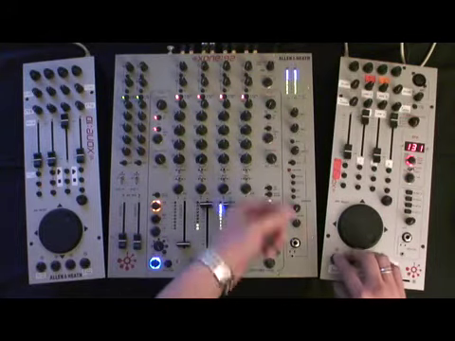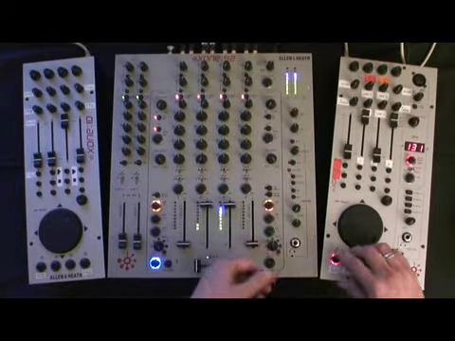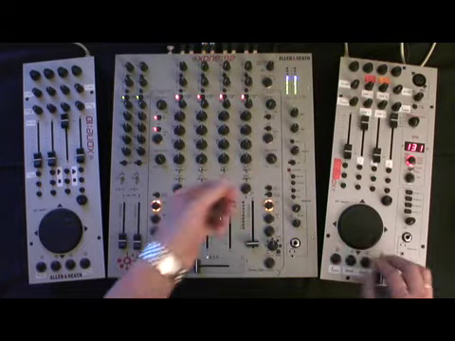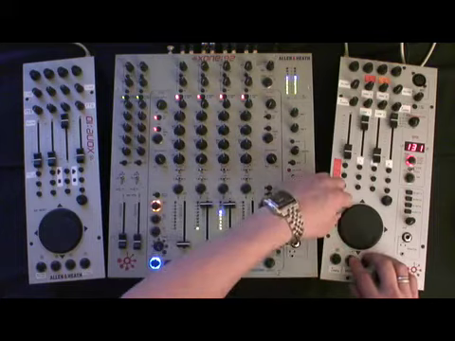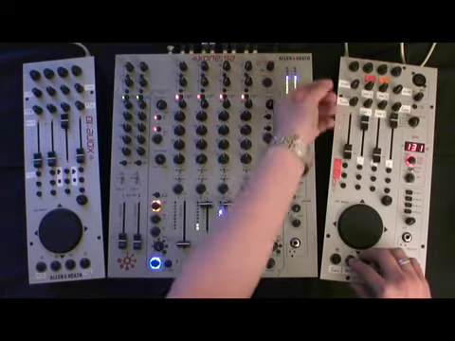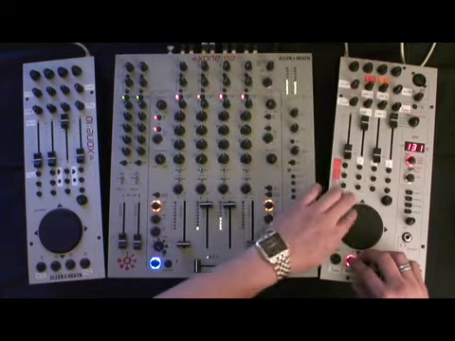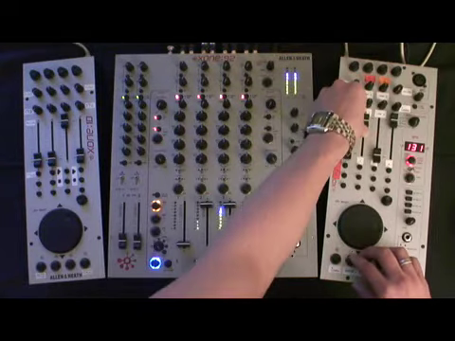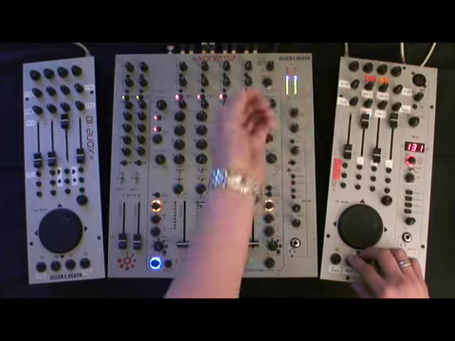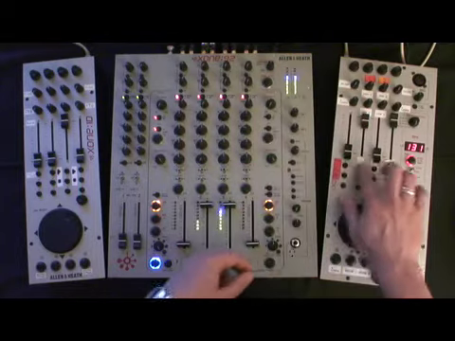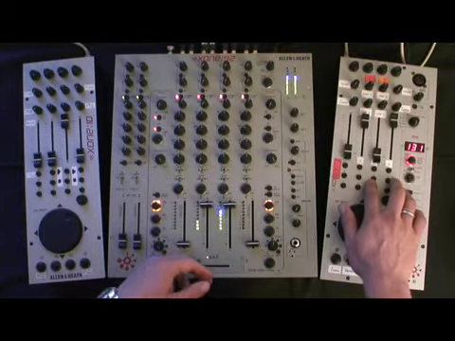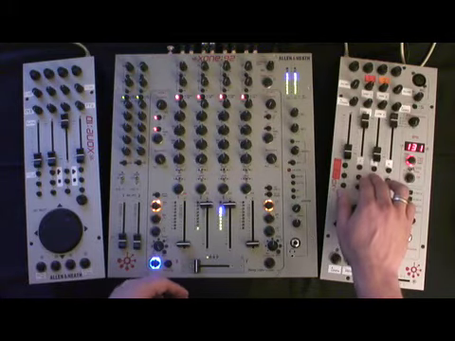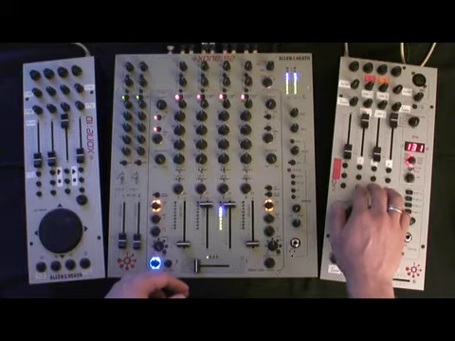The illuminated push buttons, as you can see, are very useful. I have down here a deconstructing effect, which again can produce some interesting effects. I have 16 buttons that I can use for changing the view of my effects and my send effects at the bottom.